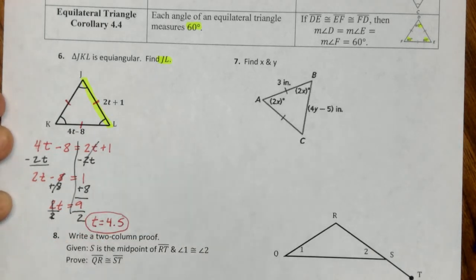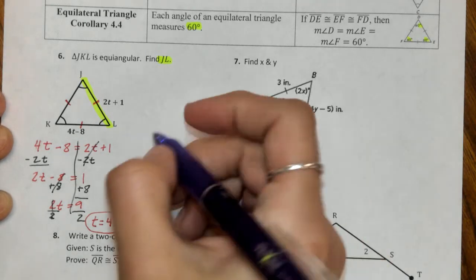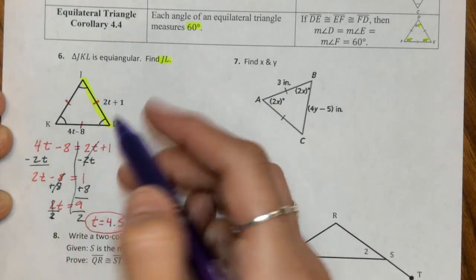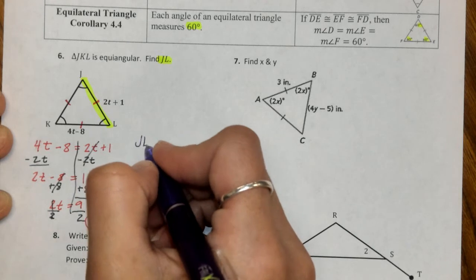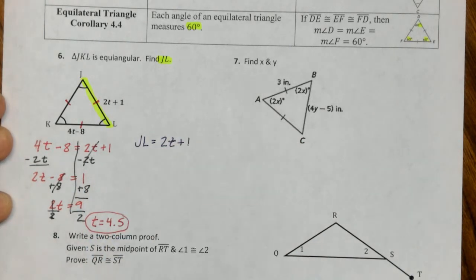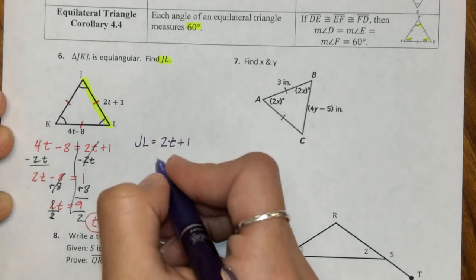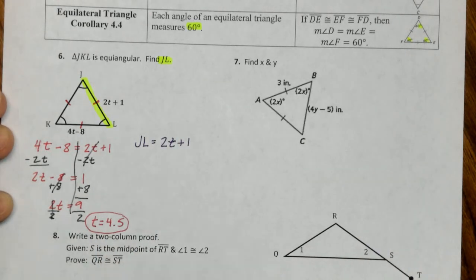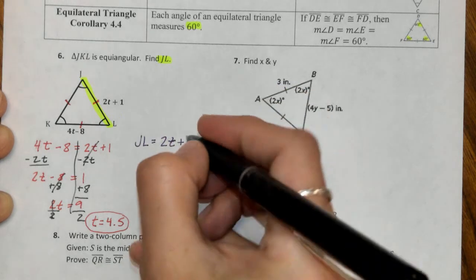Again, we need to substitute in. So here we want JL. So JL is equal to 2t plus 1. So I want you to go through and do the substitution.